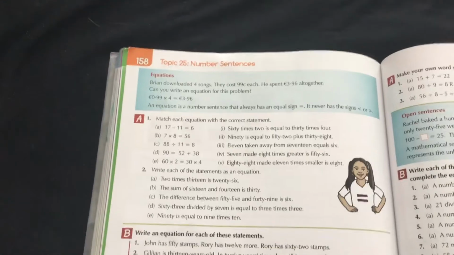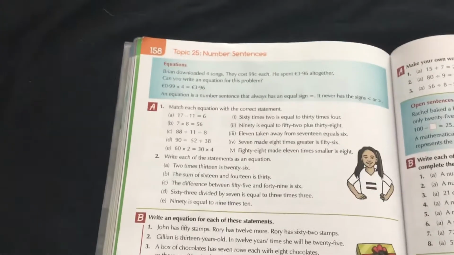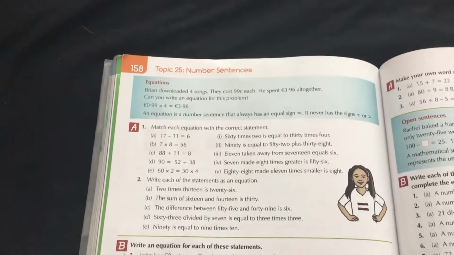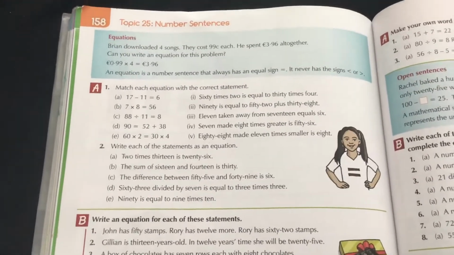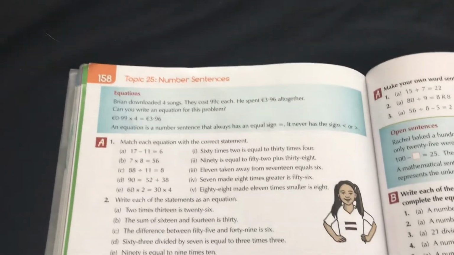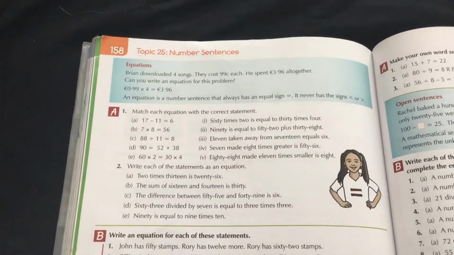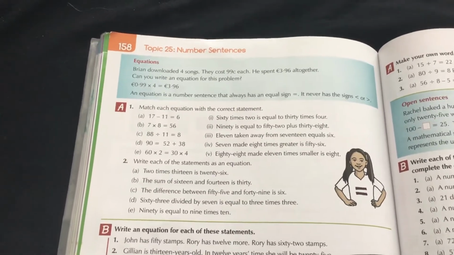So just remember that, the number sentences can be true or false, and they will have equals, greater than, or less than. Whereas when we refer to equations, we have an equals sign, which means what's on the left-hand side and the right-hand side of the equals must balance, must be the same, must be equal.